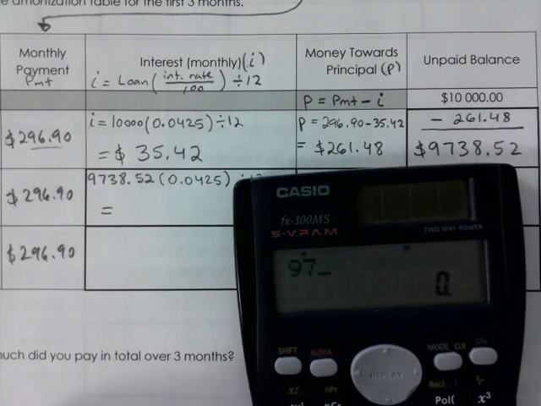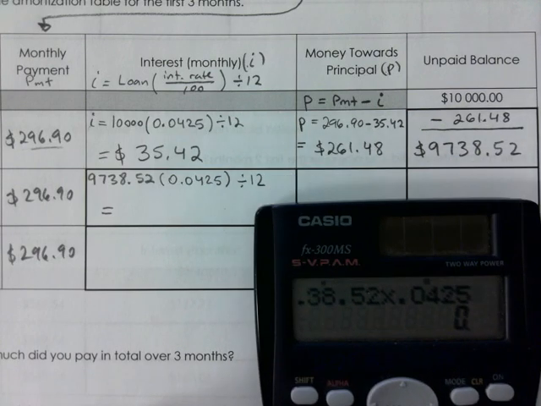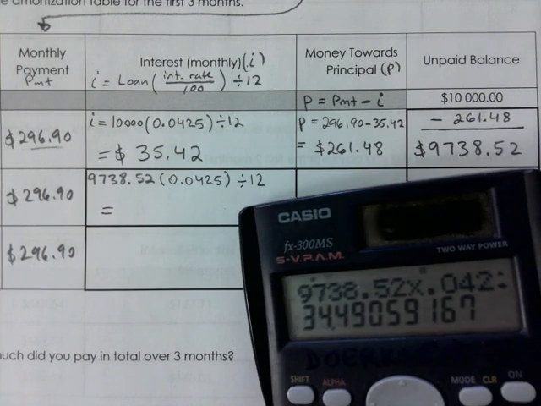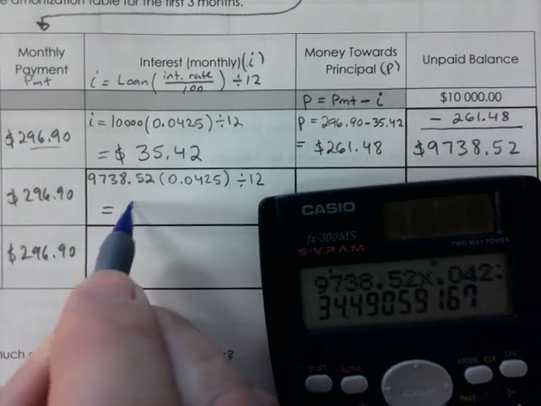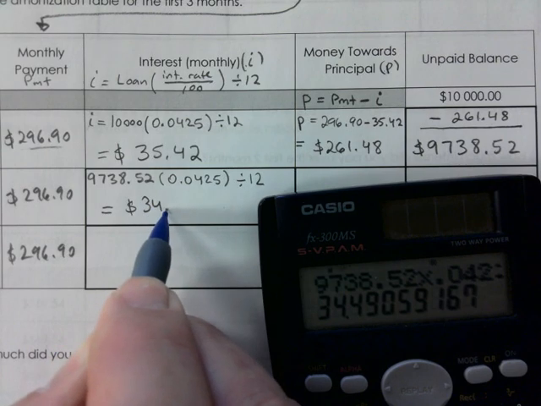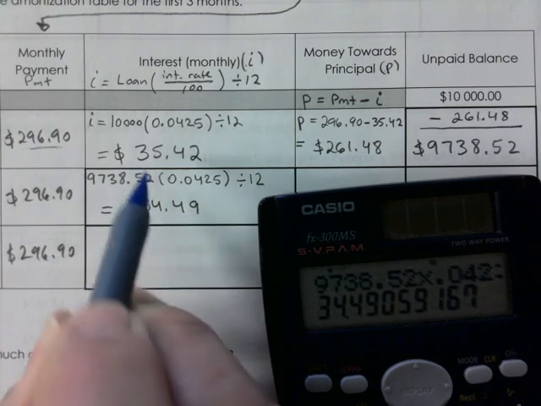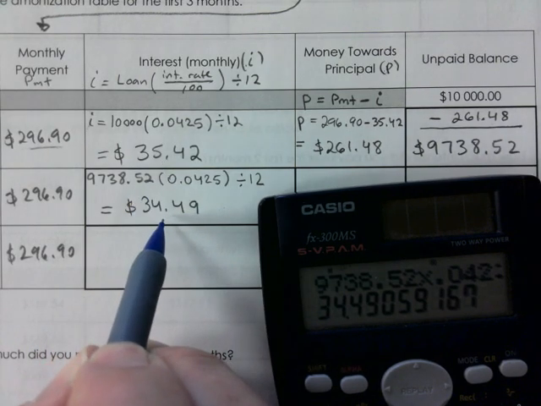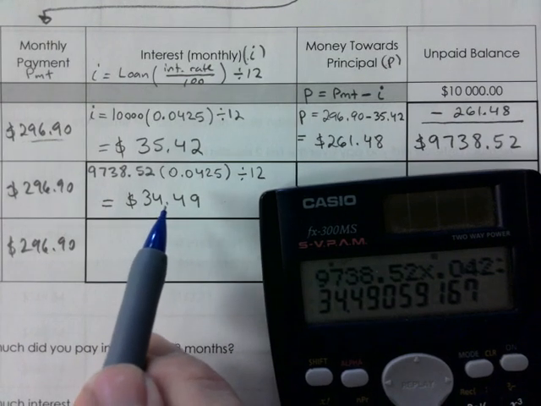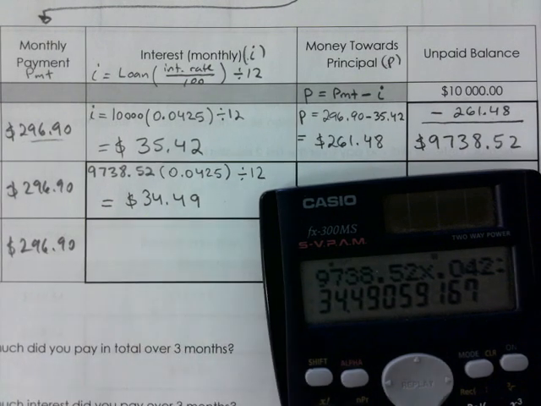So I'll go 9738.52 times 0.0425, and we divide that by 12. It's 34.49. It should be a little less, right? Because you owe them less. So second month, if this number isn't going down, even by a little bit, you've made a mistake.